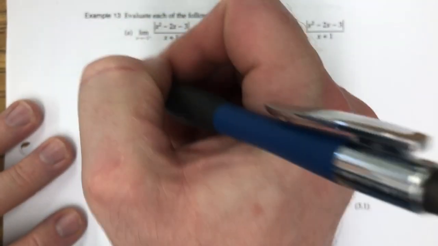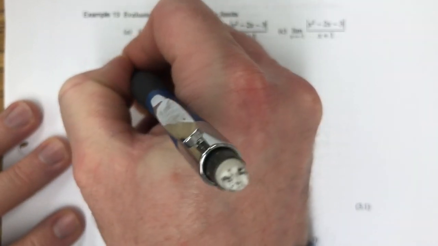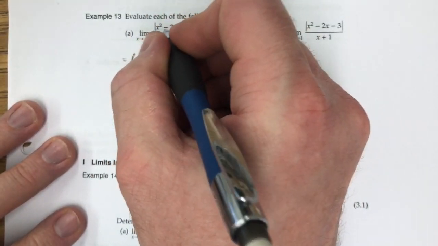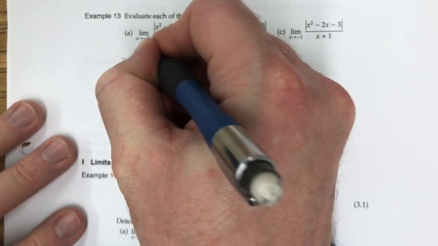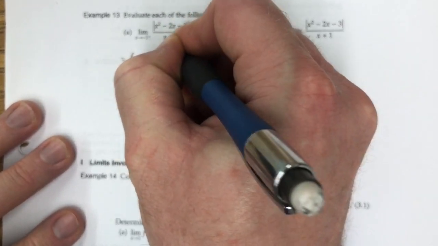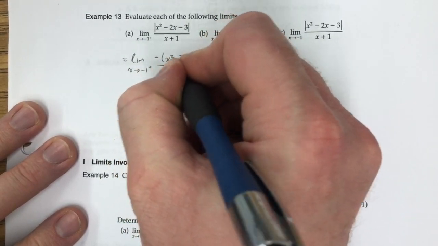So let's see how that translates into our limit analysis. Approaching from the positive side, we have the limit as x approaches -1 from the right-hand side. The absolute value of x squared minus 2x minus 3 on the right-hand side is negative x squared minus 2x subtract 3, over x plus 1.